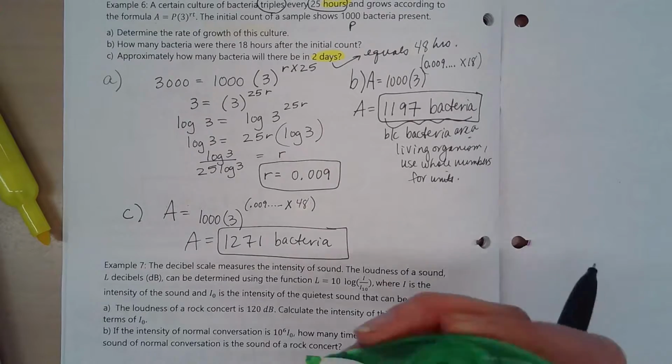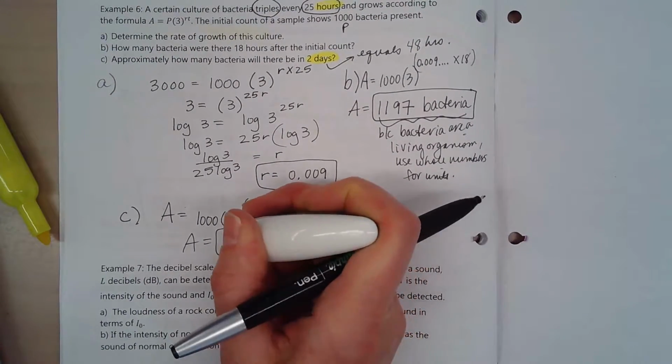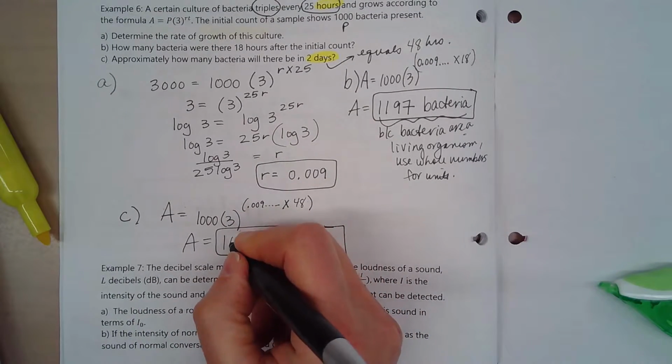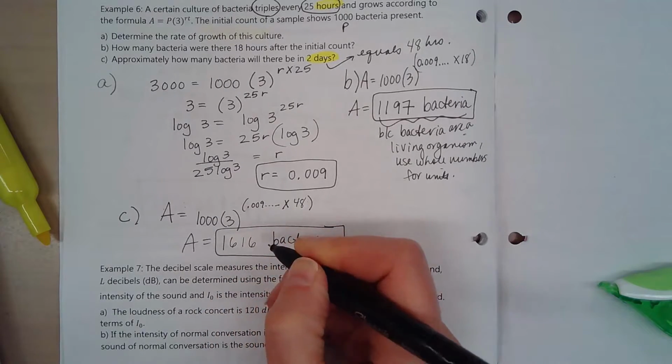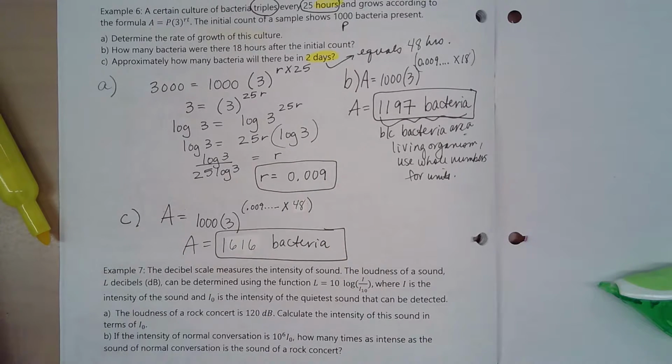1616. Oh, that doesn't make sense. It doesn't, does it? No, because hang on a sec. Let me see. 1,000 times base 3, and there was a mistake in the exponent. Okay, let's try this again. Did I screw up my log 3 divided by 25 log 3? I get 0.04 this time. Is that what you got?